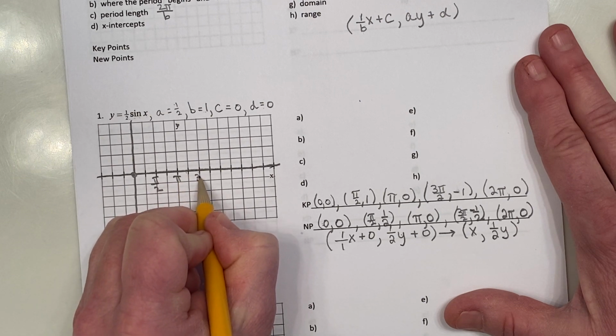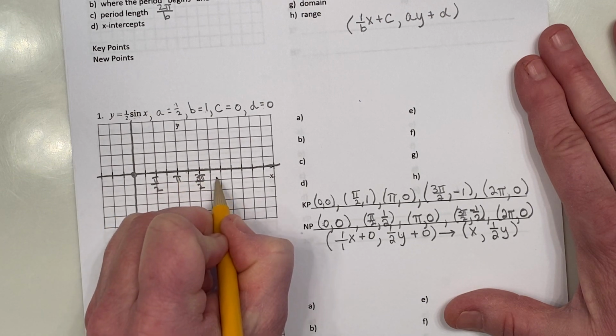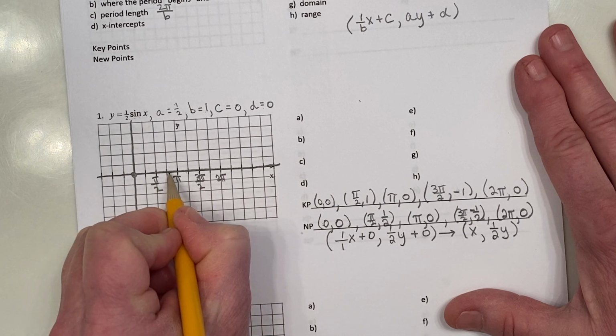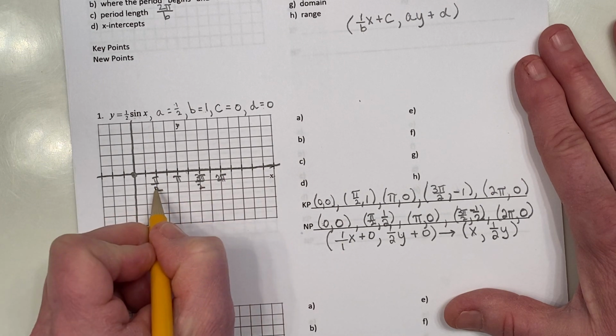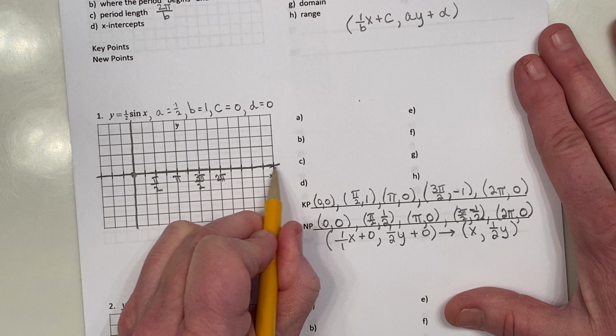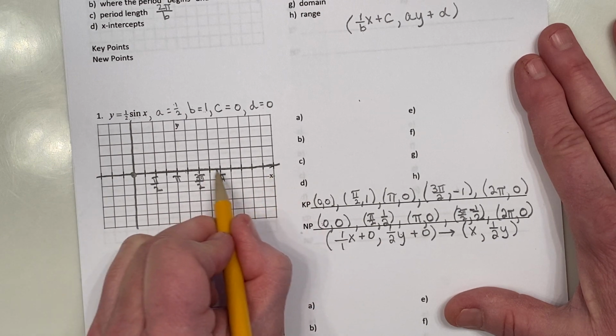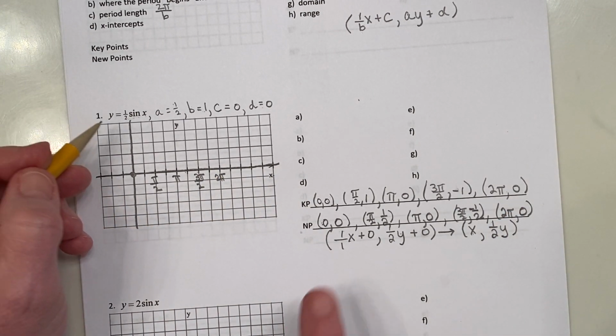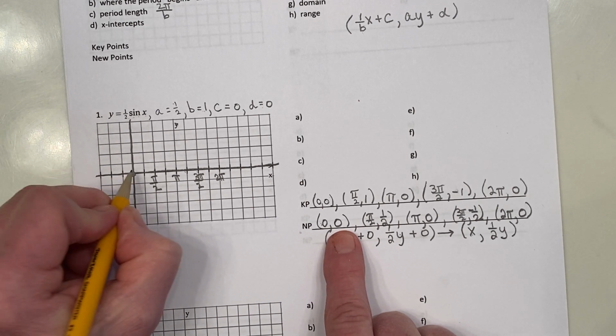Another 2 would put me at 3 pi over 2. All the way to 2 pi. I could have probably used 3 tick marks to represent a distance of pi over 2 and used up more of this space, but this will be fine. All right, now the y coordinates. So 0, 0, got it.